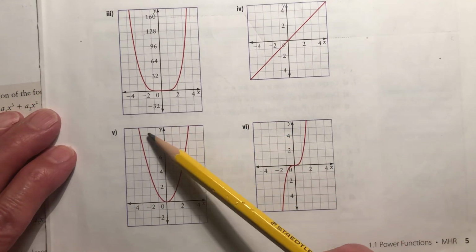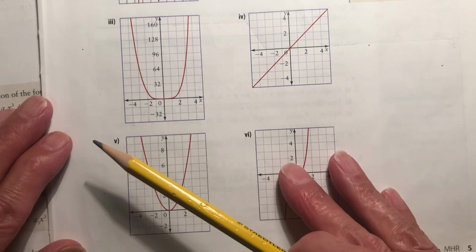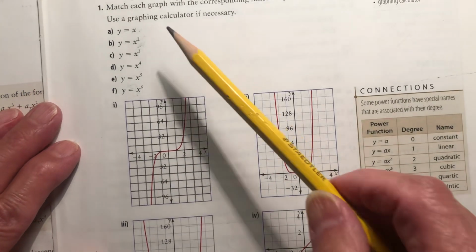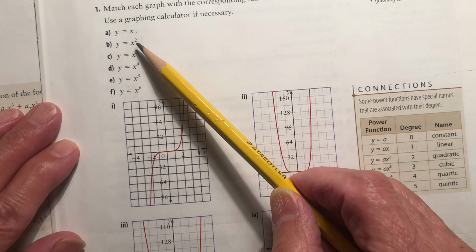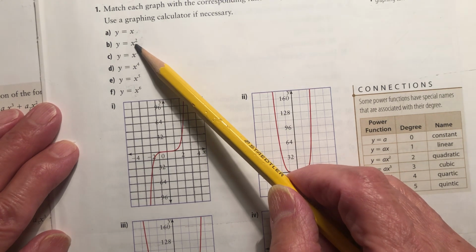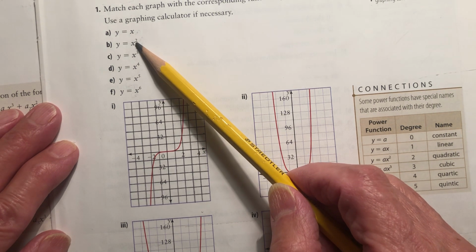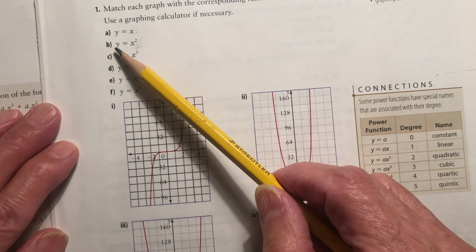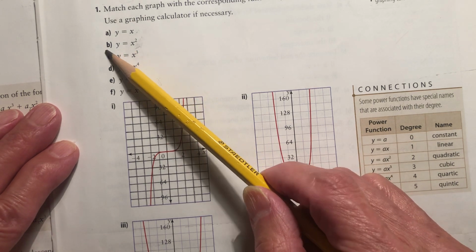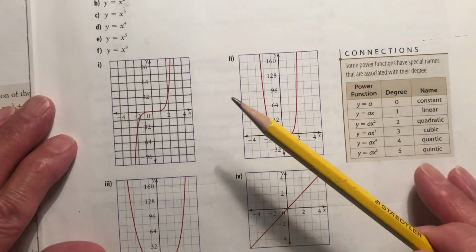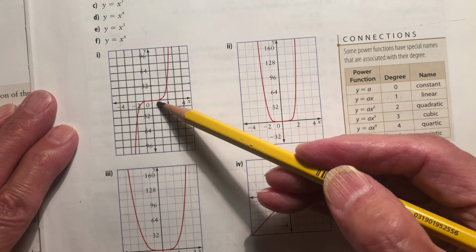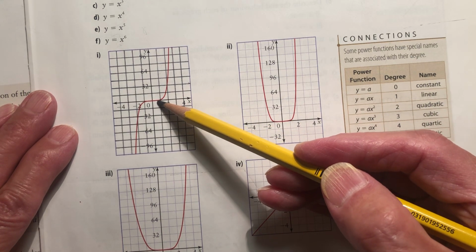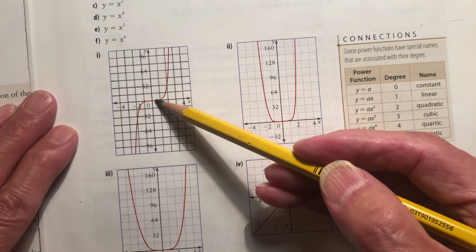And this looks like a parabola. Which one is y equals x squared? So it's easy. If x is 1, 1 squared is 1. So if x is 1, y is 1. That is B. Okay. This is x is 1, but y is not 1. So not this one.